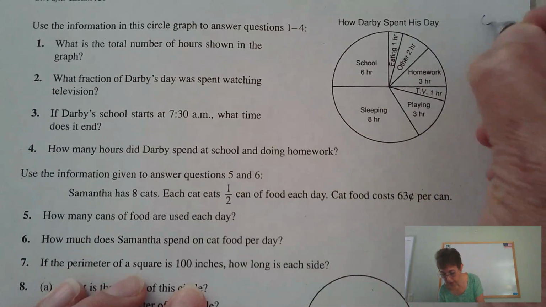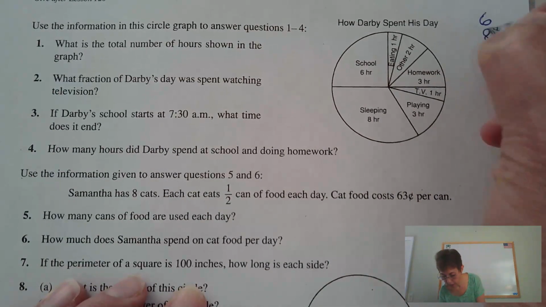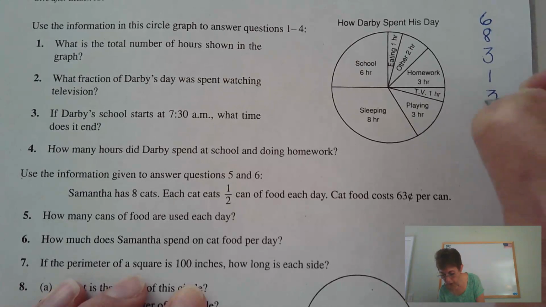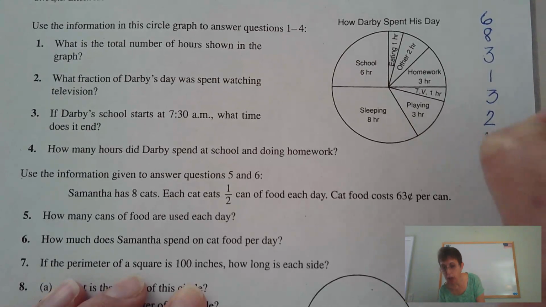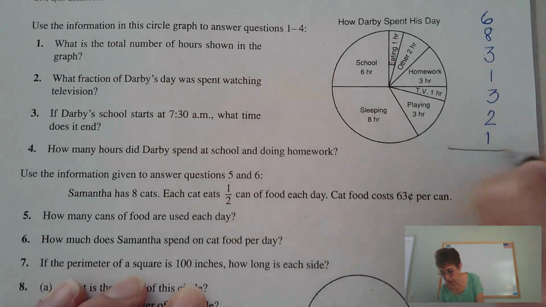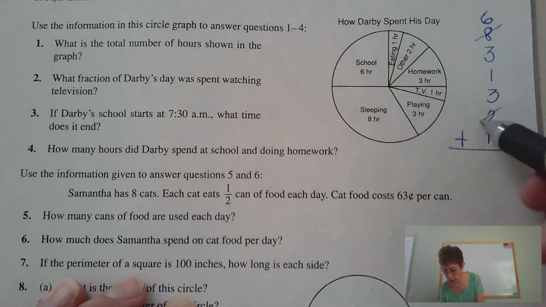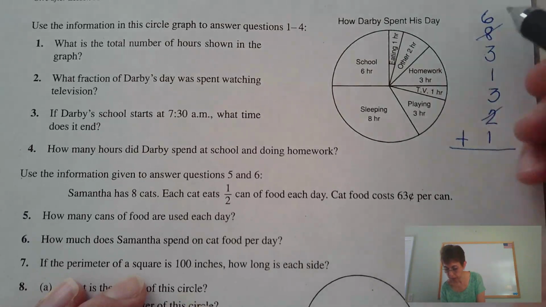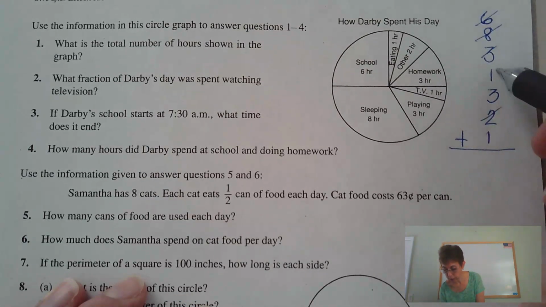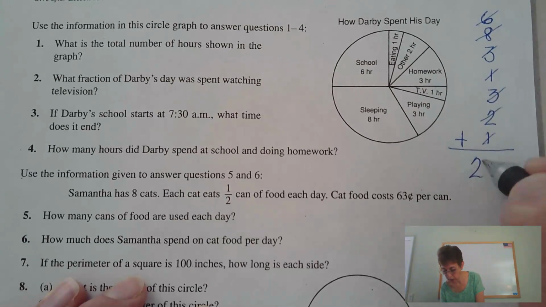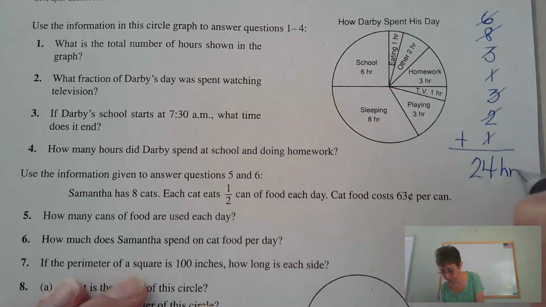So we have 6 hours, 8 hours, 3, 1, 3 for homework, 2 for other, and 1 for eating. So let's total up his number of hours, please. 8 and 2 is 10. 6 and 3 is 9, plus 1 is 10. 10 and 10 is 20. 20 plus 3 is 23, plus 1 is 24.